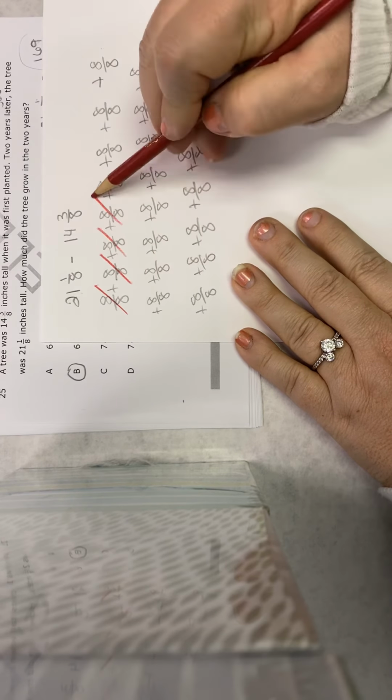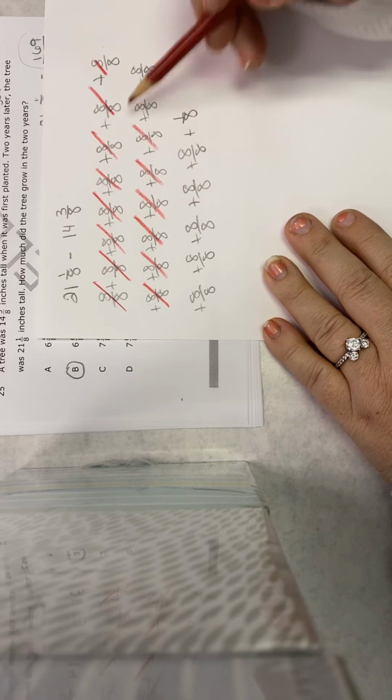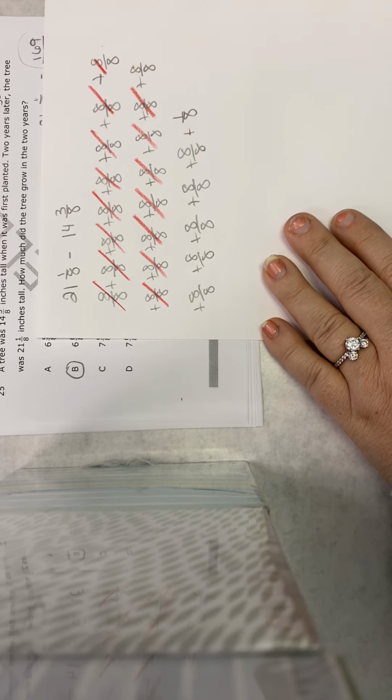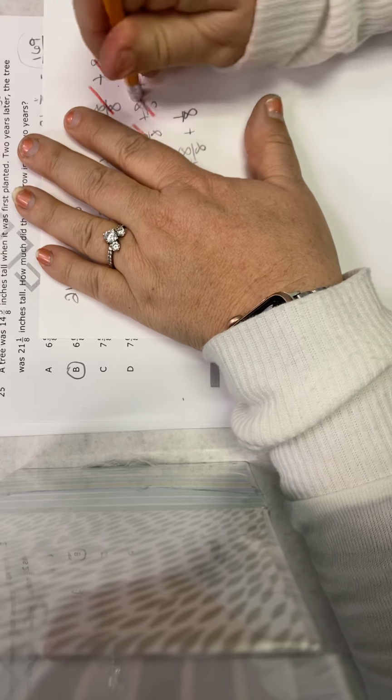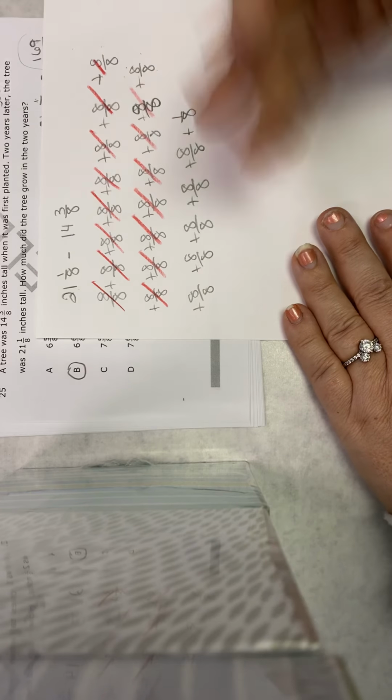All right. So now if I want to subtract 14 wholes, I'm going to go 1, 2, 3, 4, 5, 6, 7, 8, 9, 10, 11, 12, 13, 14. Take this one away because this one has to stay. All right, so I've taken away my 14. Okay, so I've taken out these 14.